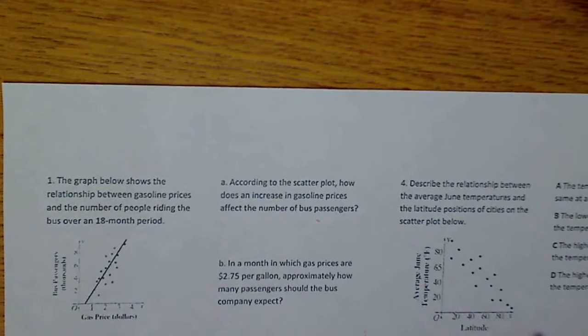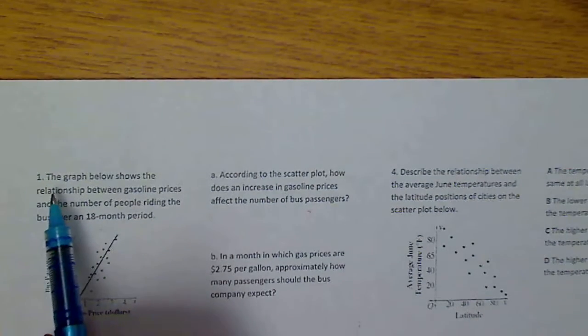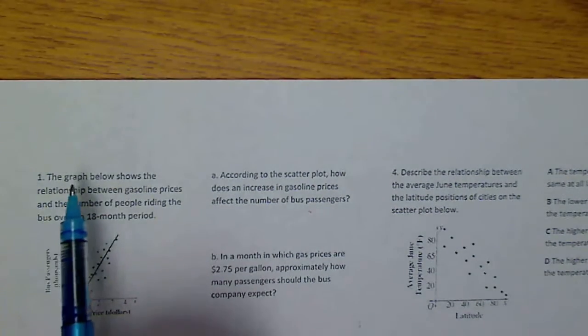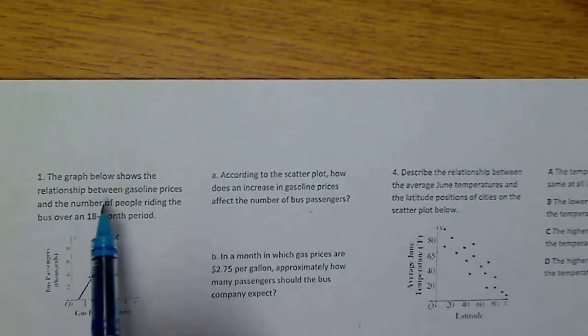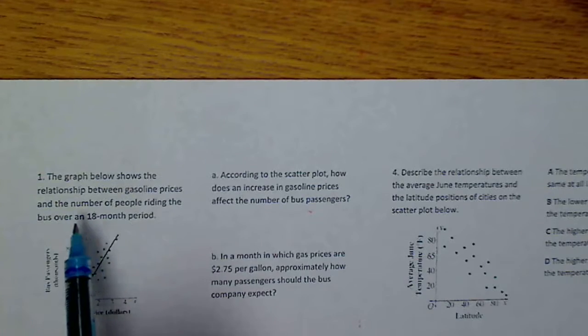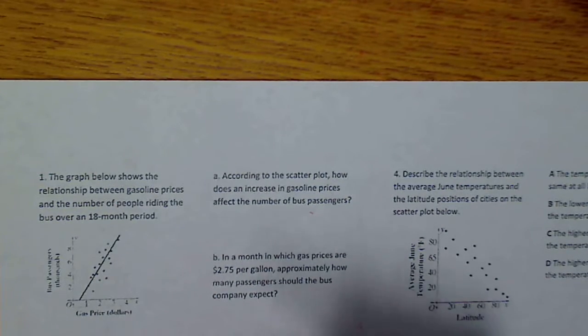All right, so let's look at number 1. Can I get a volunteer to read that? Where it says the graph below. The graph below shows a relationship between gasoline price and the number of people riding the bus over an 18-month period. Thank you, Leslie.